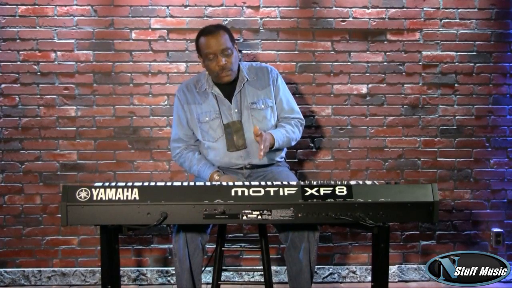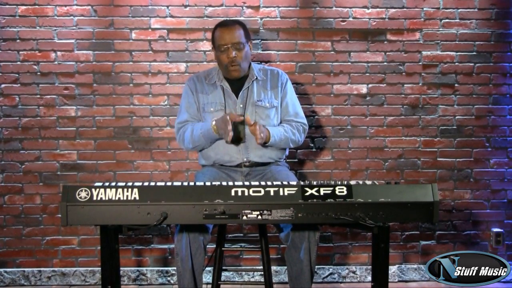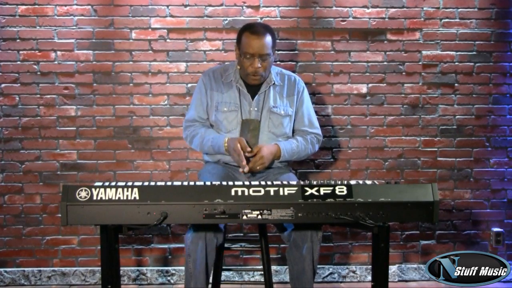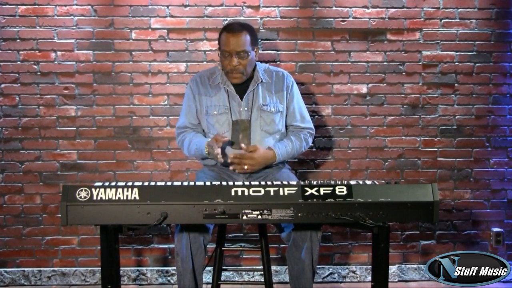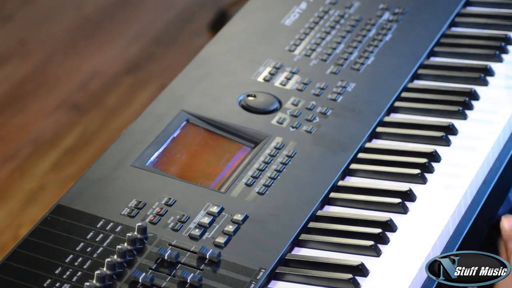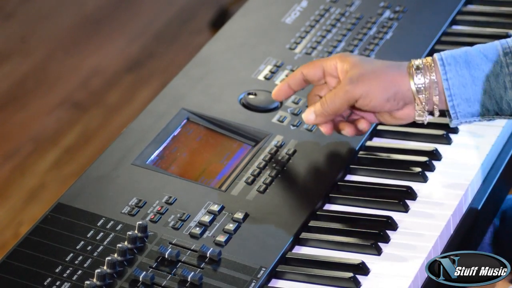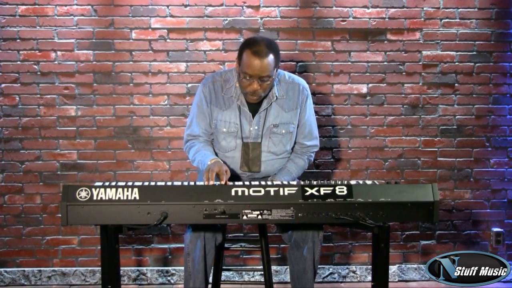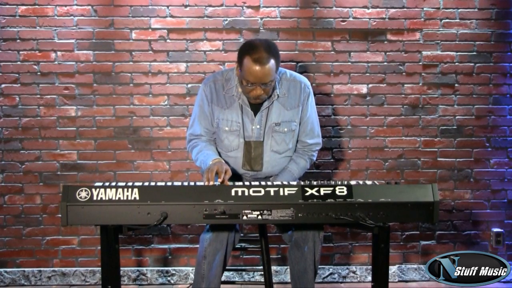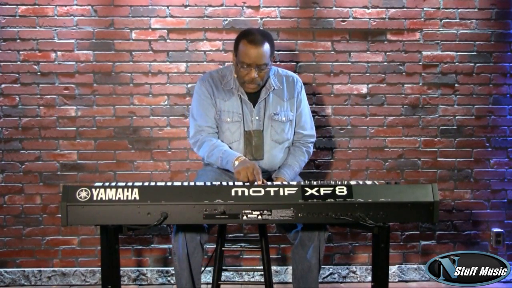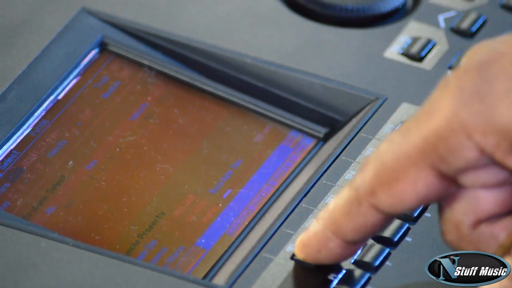But what I'm going to do is analyze where all of the audio bursts occur in this sample and map each audio burst to a separate key. All right? So what I'm going to do is drop into integrated sampling. All right? And I'm going to call up that particular waveform. All right, I can audition it from this screen.